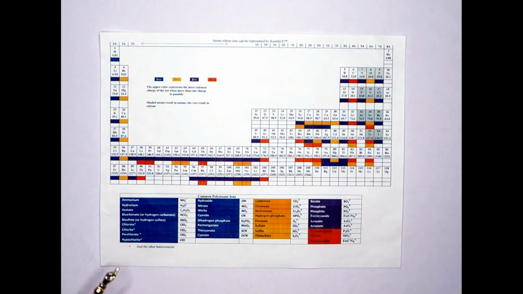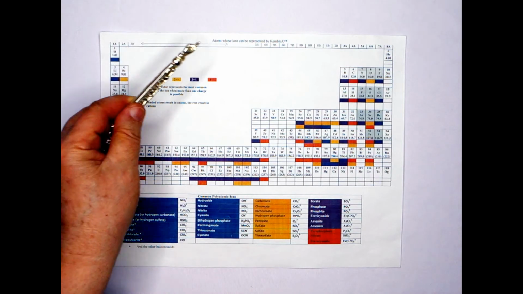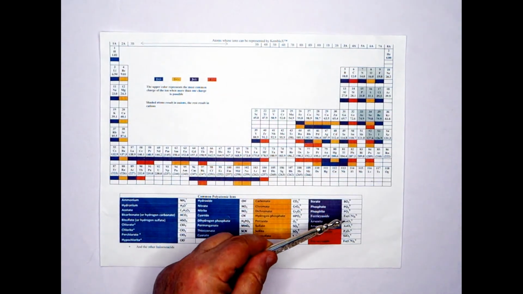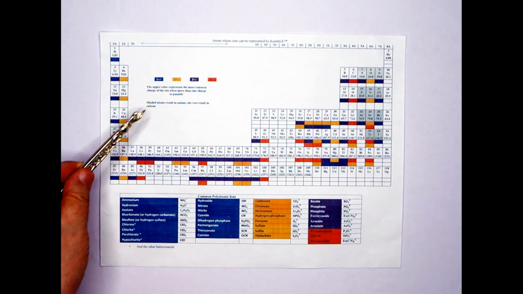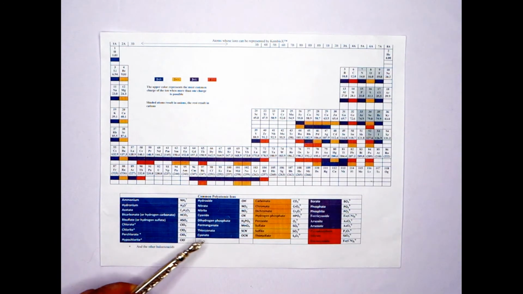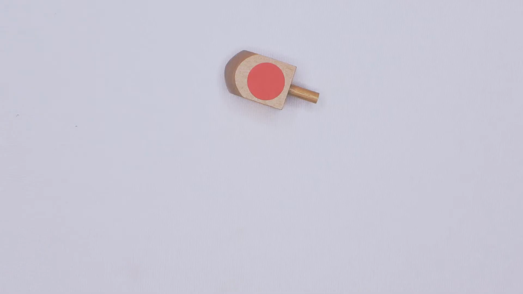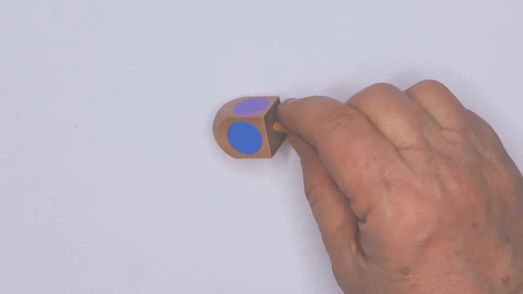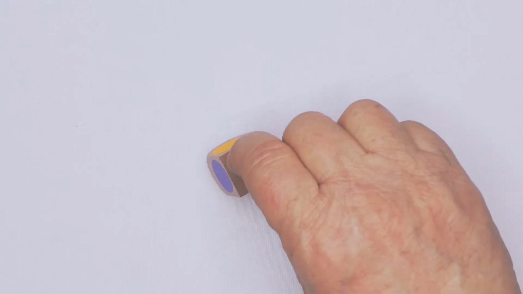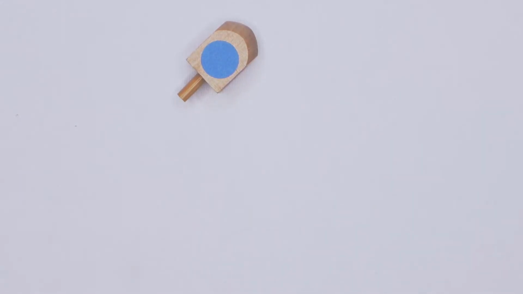The chart comprises a list of most common ions, and some slight tweaking has been applied for seamless integration with the rest of the system. The four-sided spinning top is used for classroom applications.